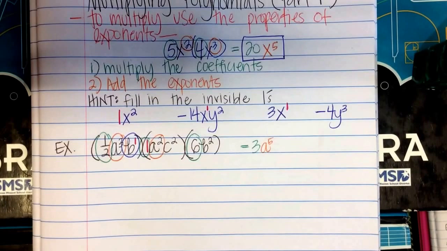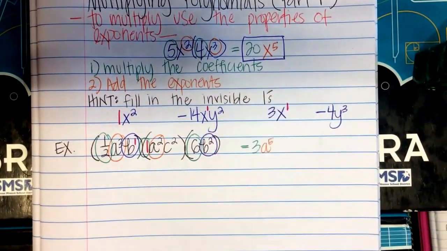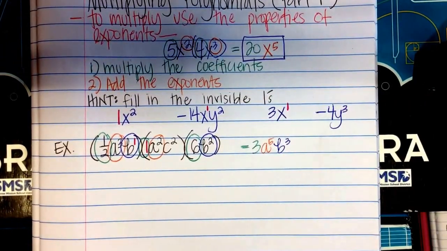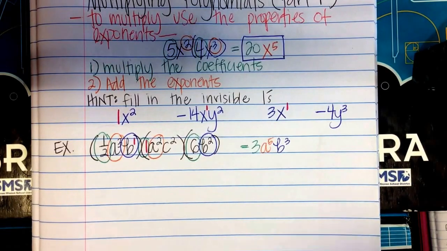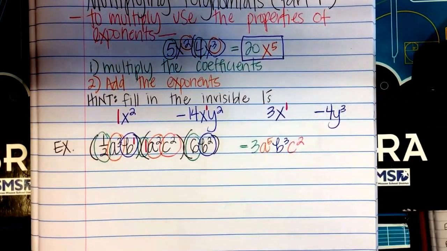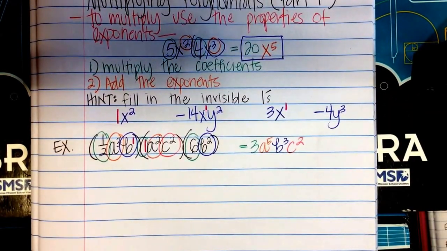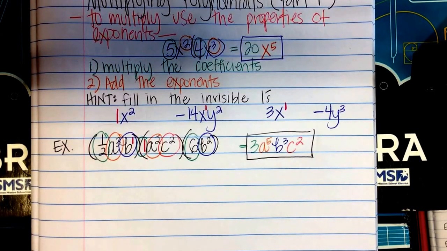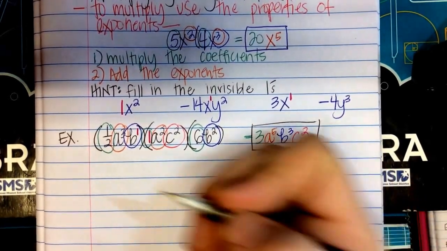B to the first, B squared, B to the third. C squared. C squared, there's your answer. You're done. So do you have to put in exponents separated? This way, when they're in the same term, you should put them in alphabetical order. Let's try another example.